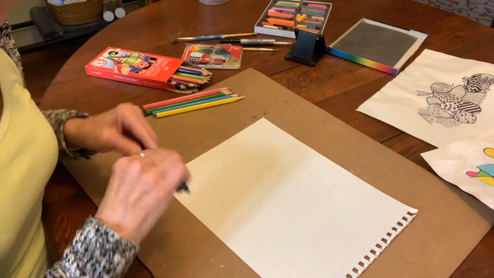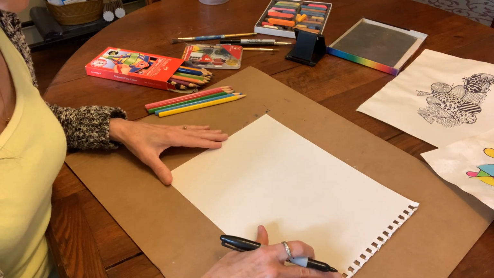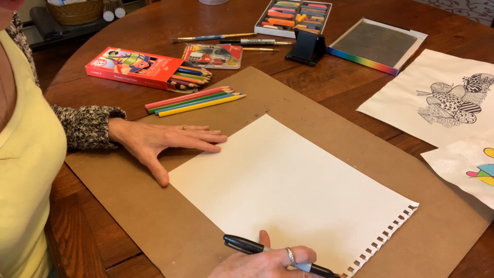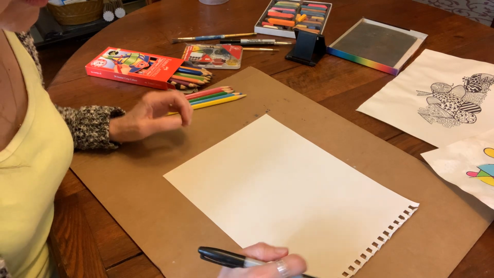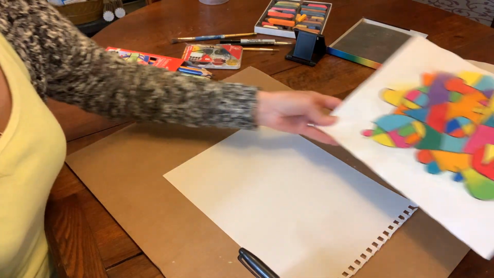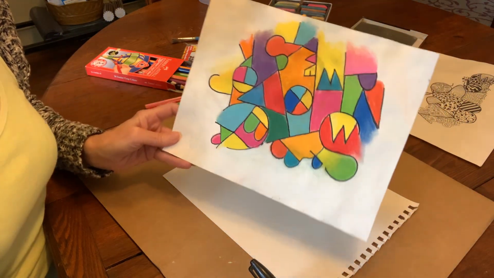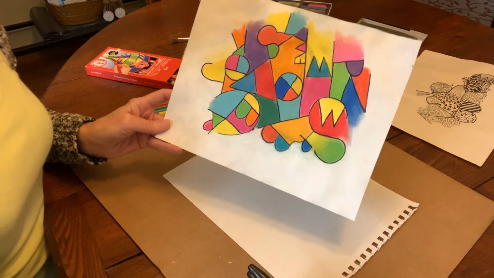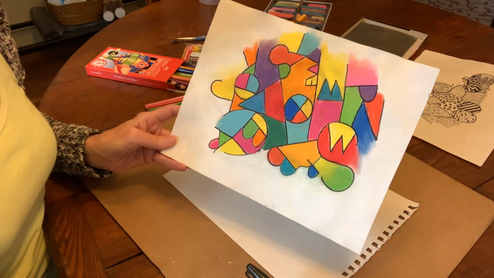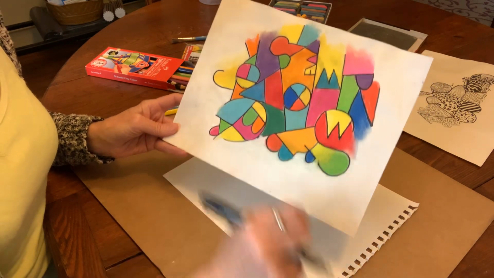So let's start with, we're just going to do any letters. They could be capital, lowercase. I tend to pretty much work with uppercase letters. I feel like it's a little bit easier. But you can throw some lowercase in. You can also throw some numbers in. Maybe it's your age. Stick some numbers in there somewhere. This was done with alphabet.